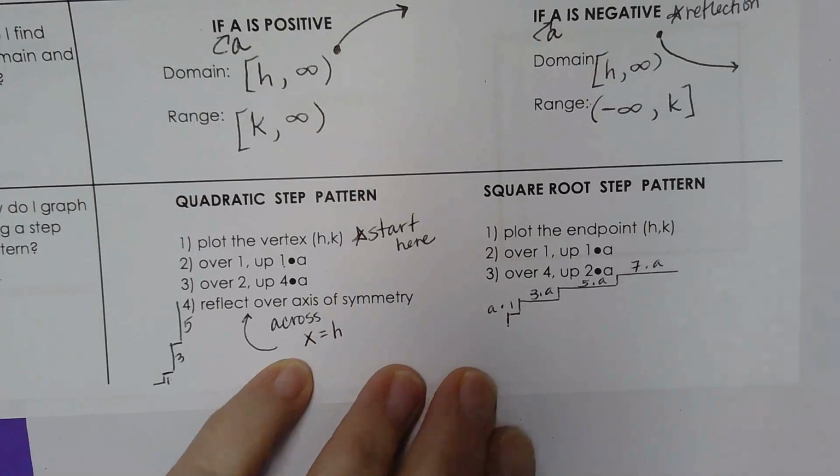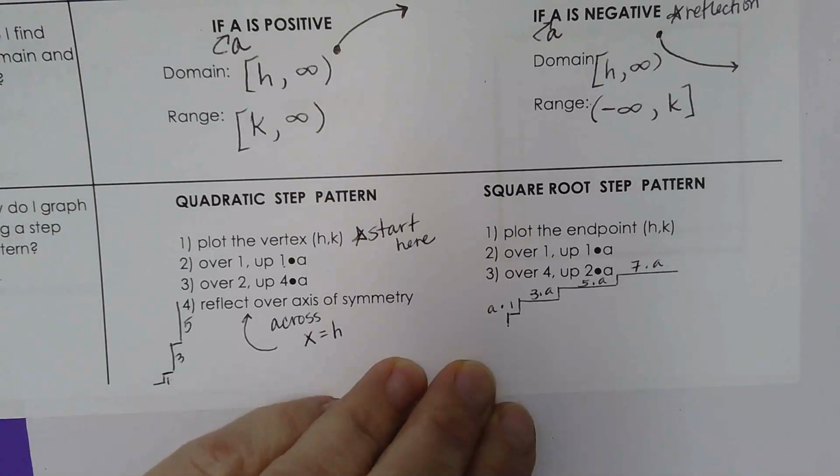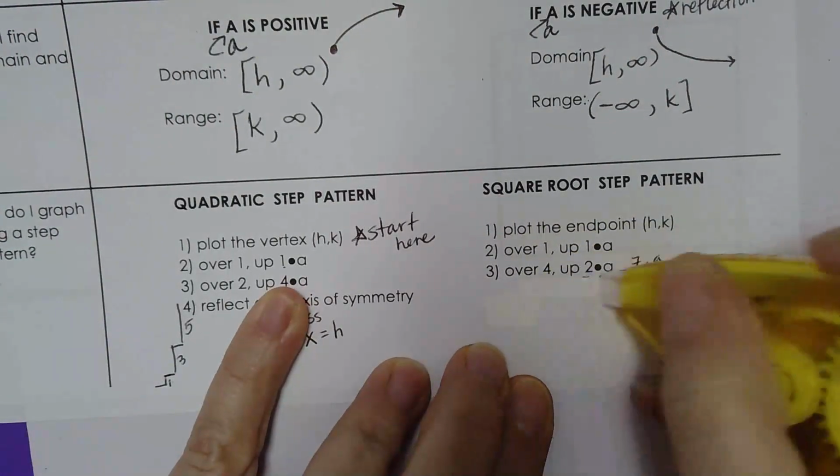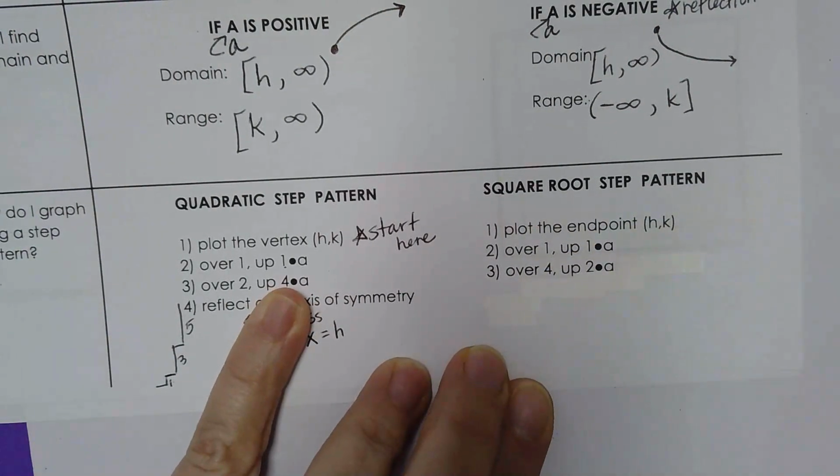I just did this backwards. That's why we do math in pencil. I told a fib. That is not what we do. Undo that, please.